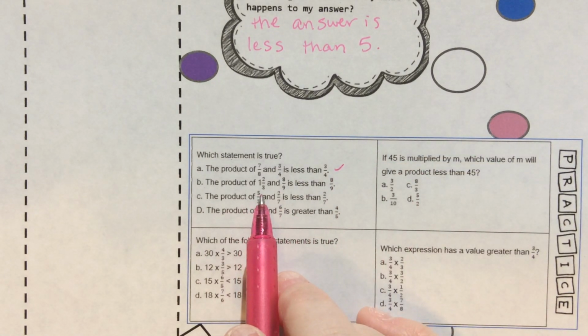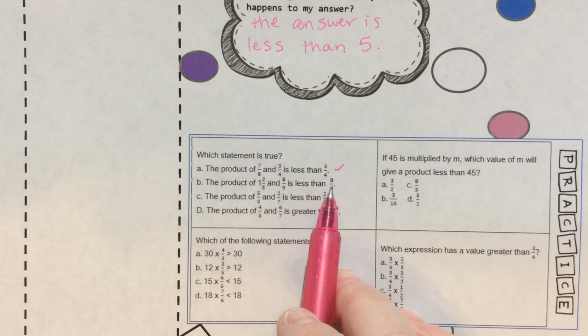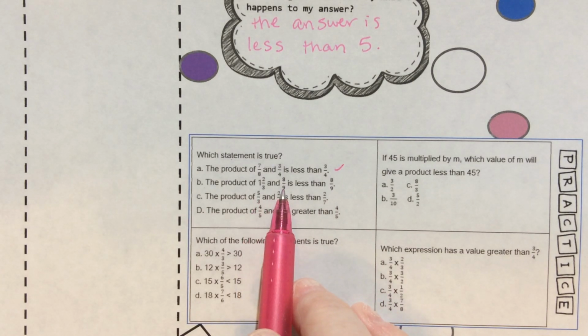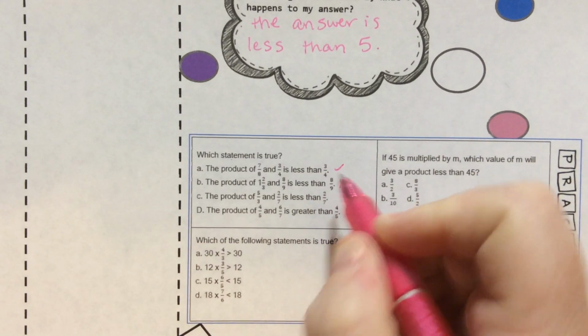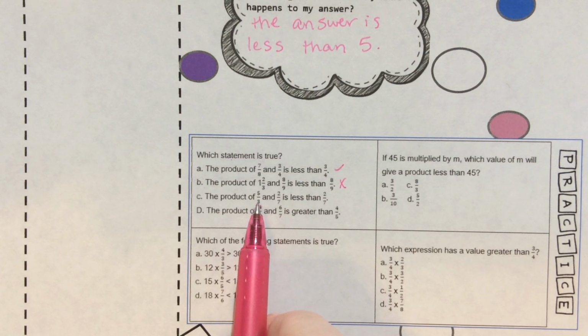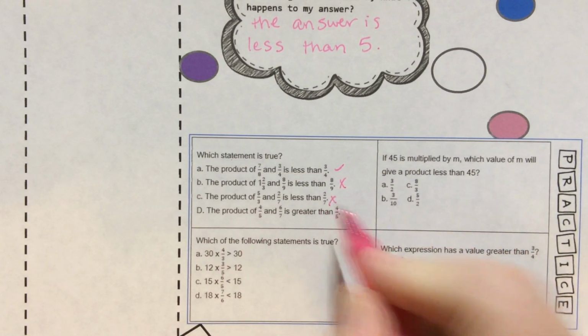The product of 1 2/3, okay, that's greater than 1 whole, and 8/9, that's less than 1 whole, is less than 8/9. Wait a minute. Greater than 1 whole and less than 1 whole, my answer should be between them. It can't be less than the smallest one. Okay, oh, this one's tricky. 5/3, that is greater than 1 whole. It looks like a fraction, but it's improper, okay? Greater than 1 whole and less than 1 whole, your answer should be between them. Not less than the smallest one.